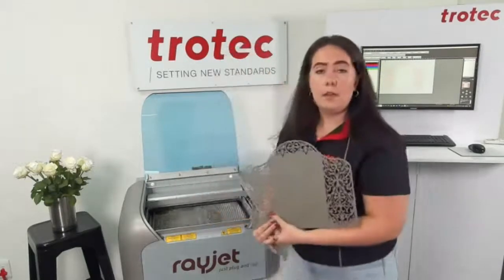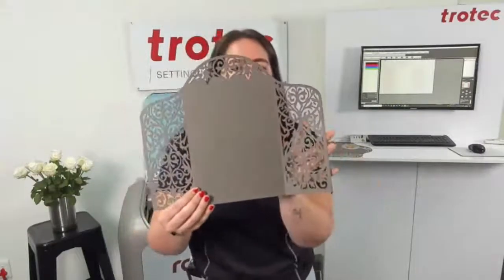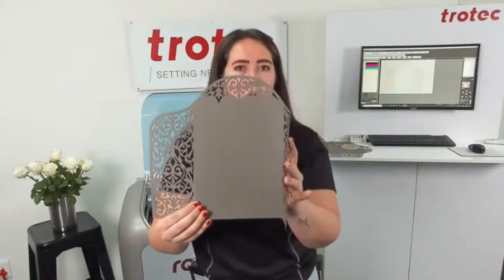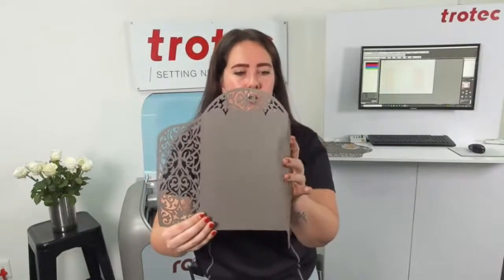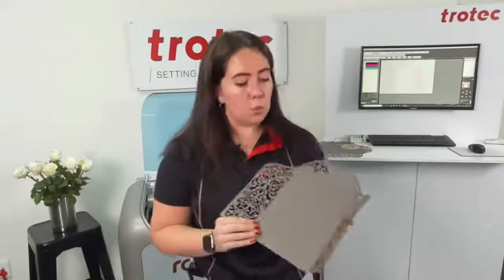Right. And that's the one that has just been cut over there. So you can see there's some nice score lines over there as well. So that helps. Scoring lines will obviously just help your paper application bend a lot easier than if you didn't have something like that. So that's the one application that we're going to be using for paper.